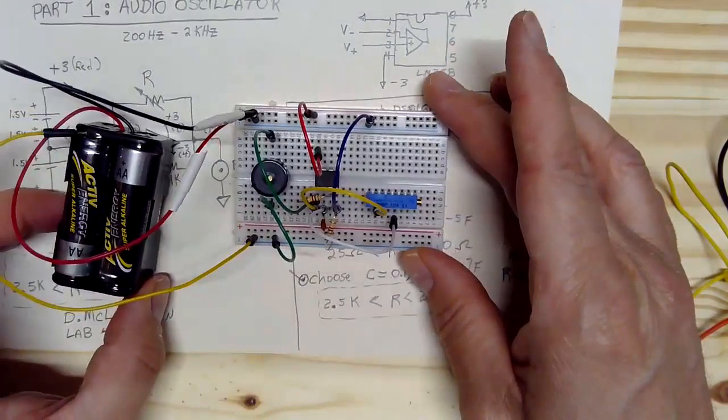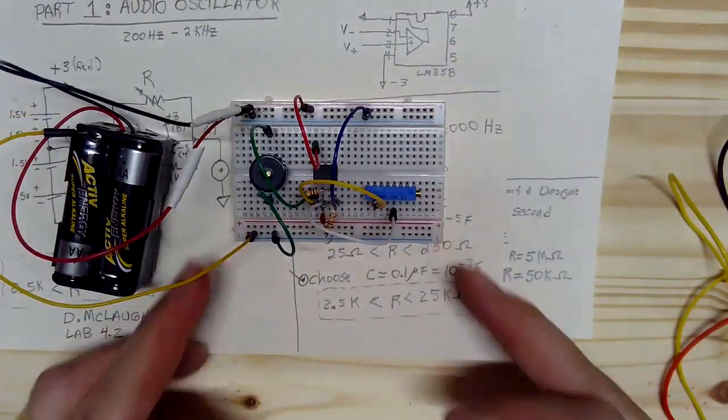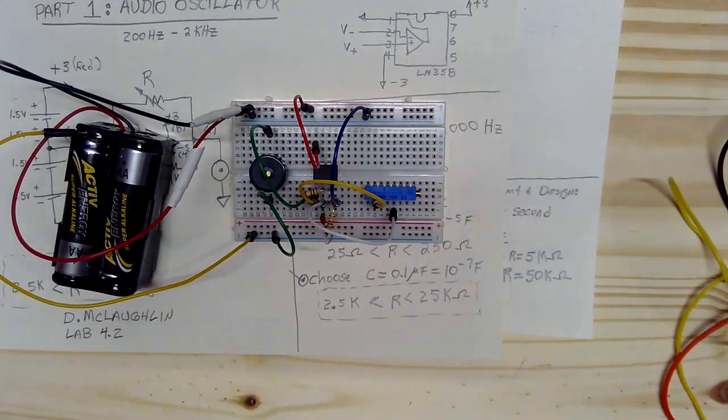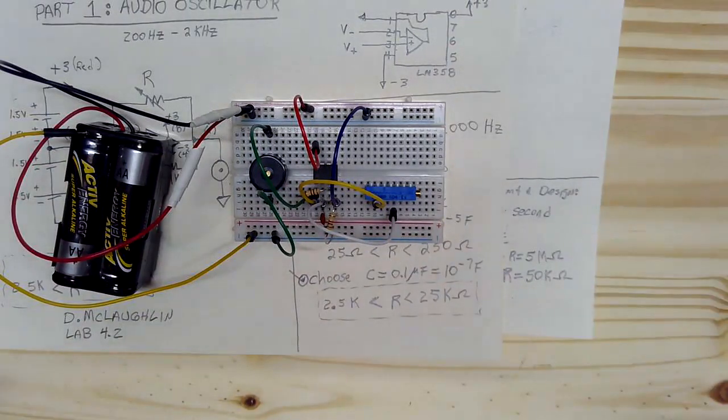Okay, there it is, and you can hear it. So that's our 200 hertz. Now, you don't have tools that you can use to actually measure the frequency. You don't have things like tuning forks necessarily. You don't have an oscilloscope. So the actual precise value of the frequency doesn't matter.